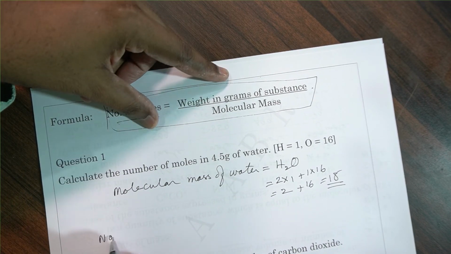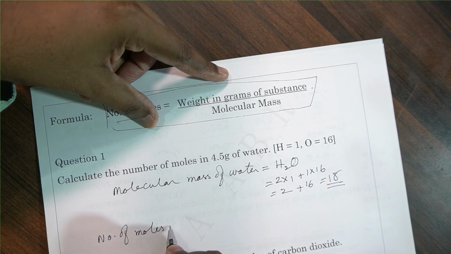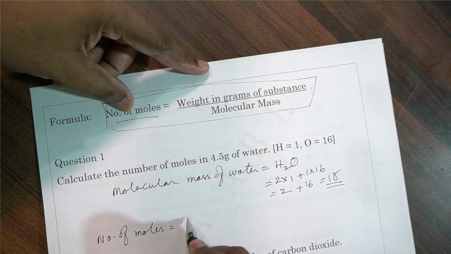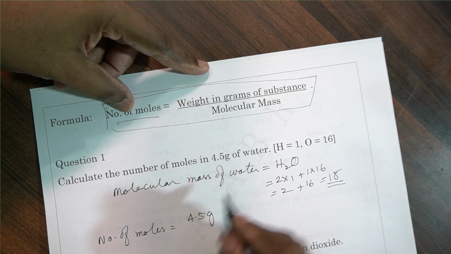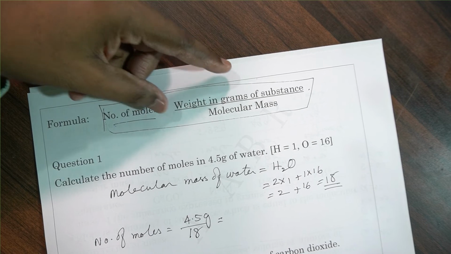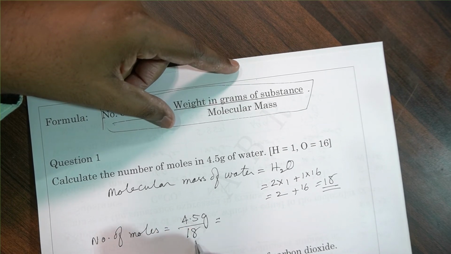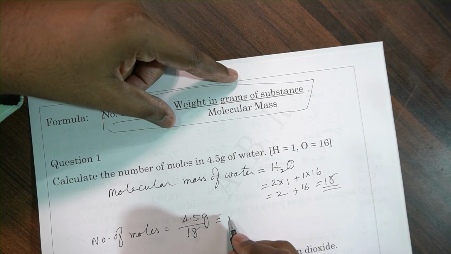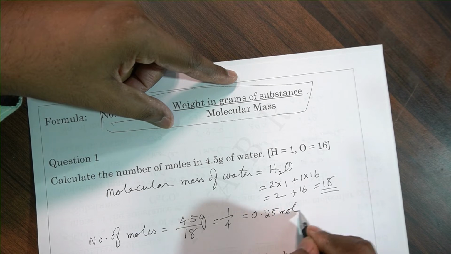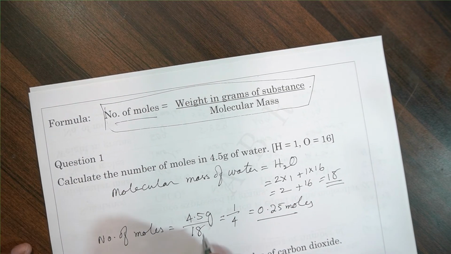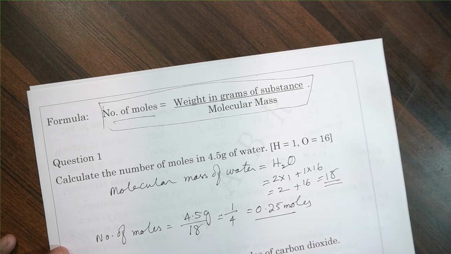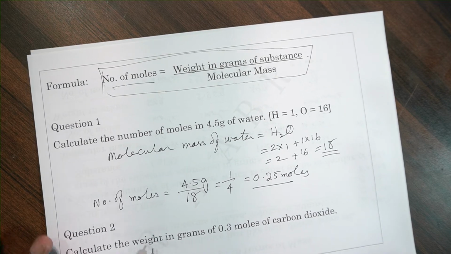So number of moles is equal to, what is it? Weight in grams of substance, that is 4.5 grams given in the question, divided by molecular mass calculated here, 18, is equal to how much? 4.5 divided by 18 is equal to 1 upon 4, is equal to 0.25 moles. Okay, so you can calculate this. If you don't understand, just divide and see. You will get 0.25 or 1 upon 4. So this way you can calculate number of moles.